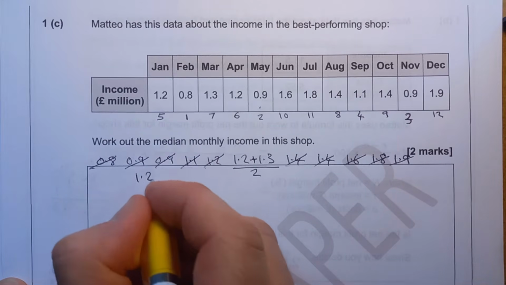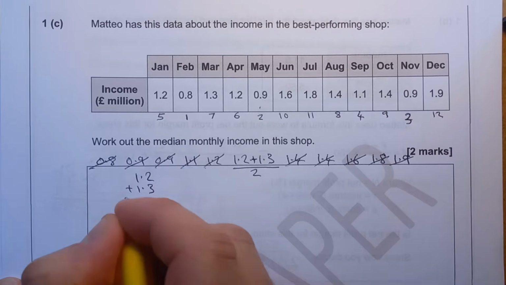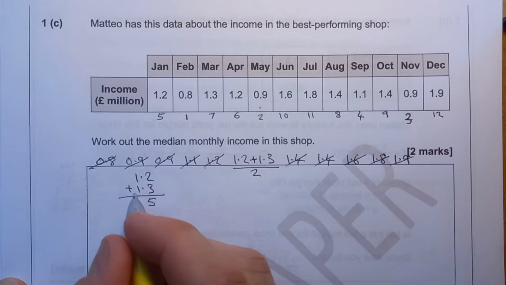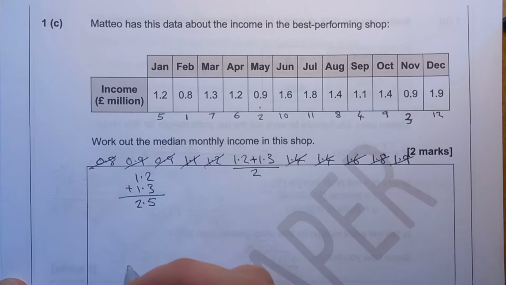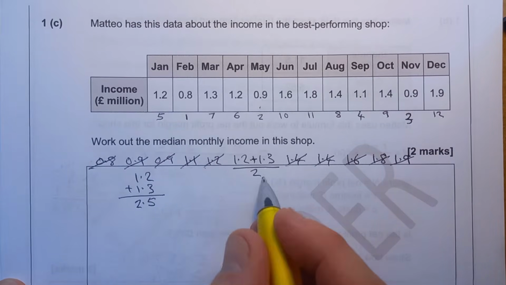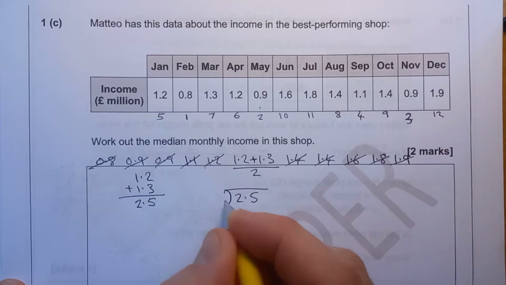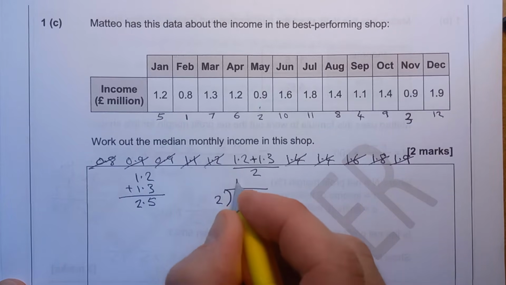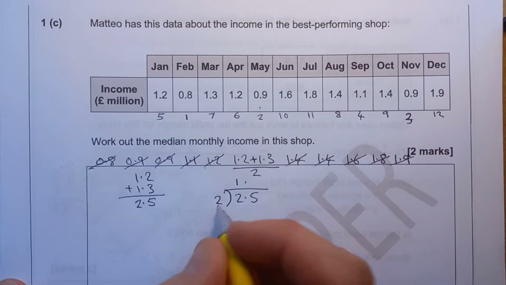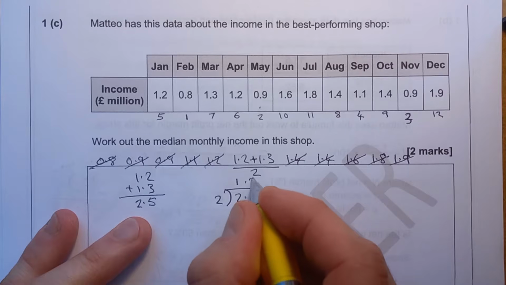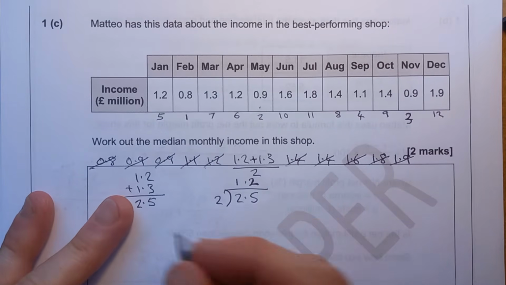So 1.2 plus 1.3, 2 plus 3 is 5, 1 plus 1 is 2. So we've got 2.5, but we need to divide that by 2. 2 goes into 2 once, decimal point. 2 goes into 5, twice. 2 twos are 4, that was my 2.